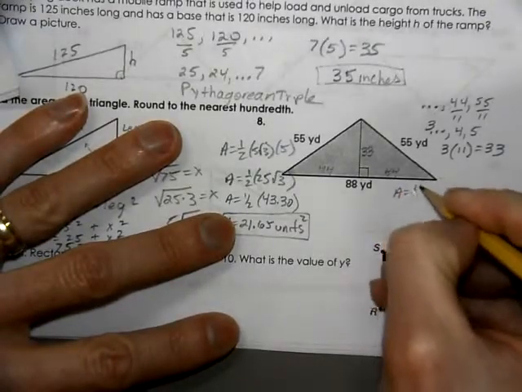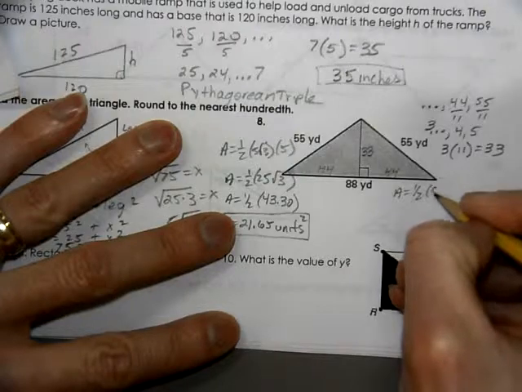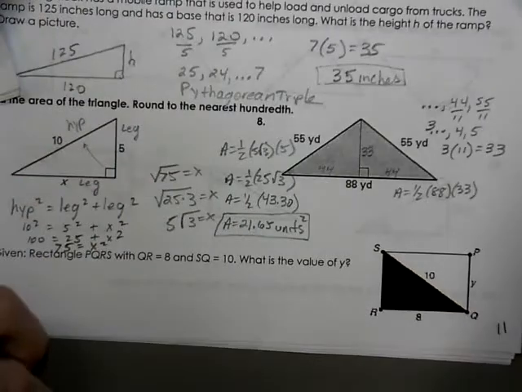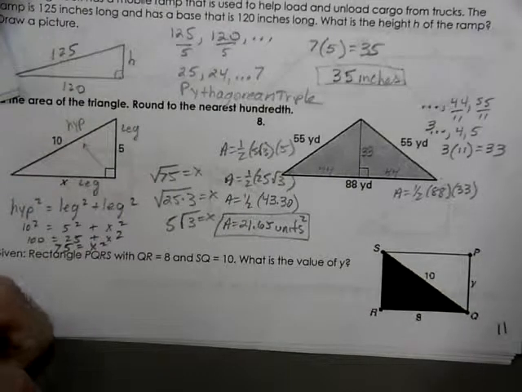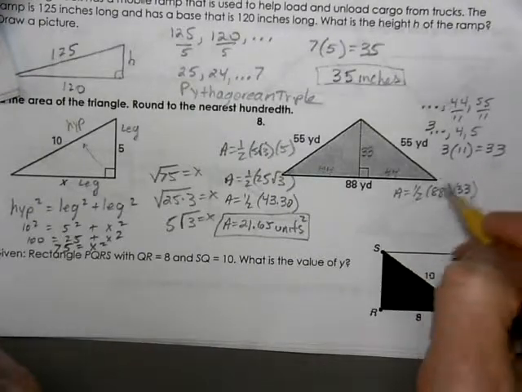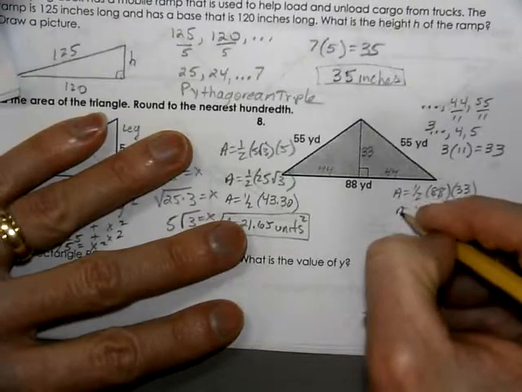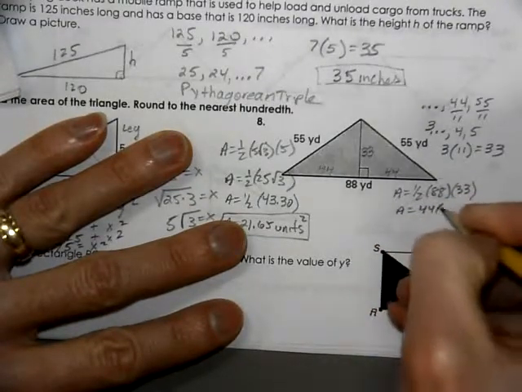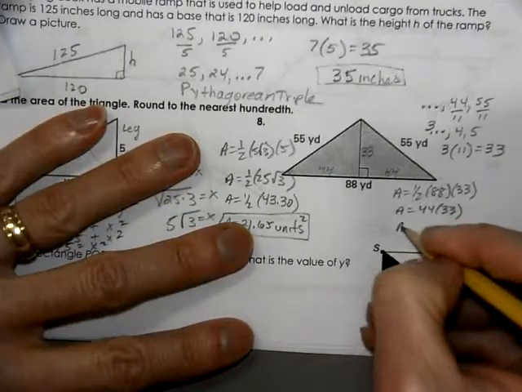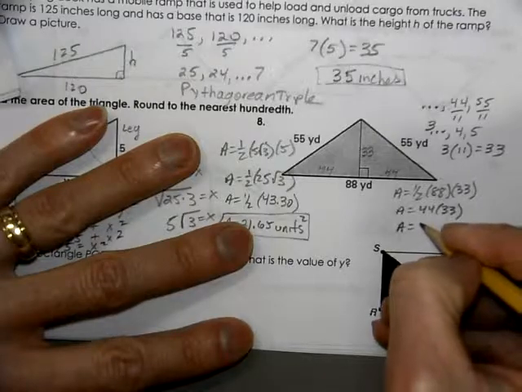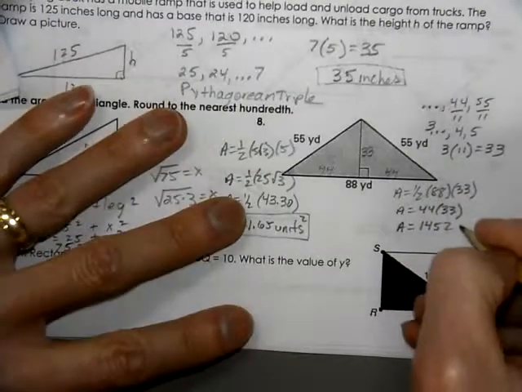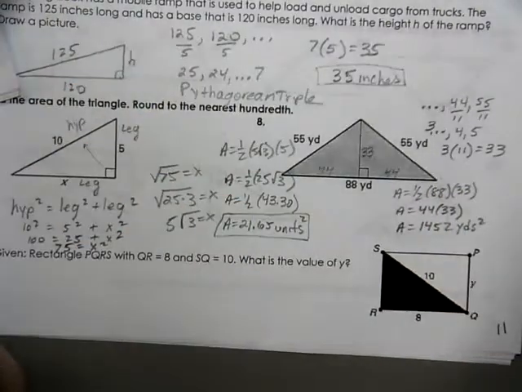So to calculate the area, the base is 88, the height is 33. I can take half of either one of those. I can multiply those together and then take half of it. But I'm going to take half of the 88. And then I'll multiply those together, and I get an area of 1,452. Looks like the units are yards, and it's of course squared.